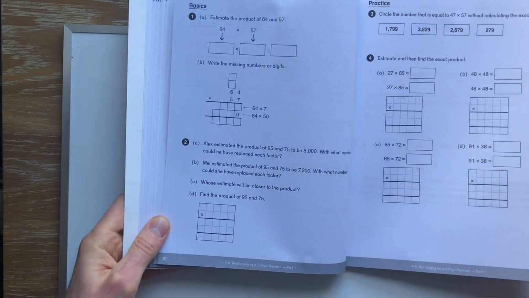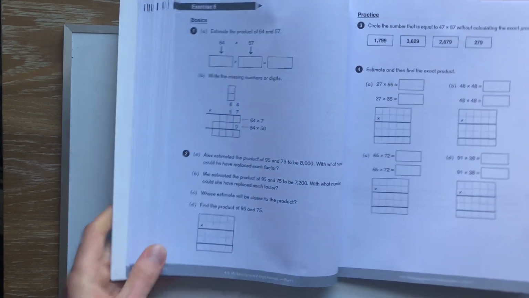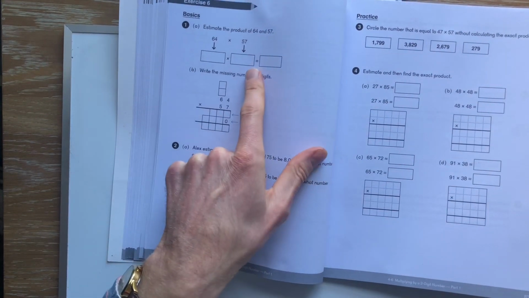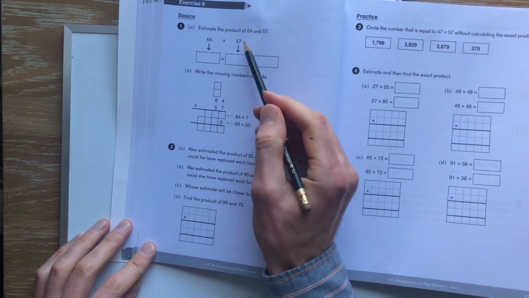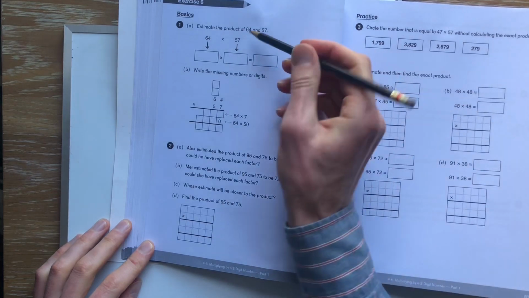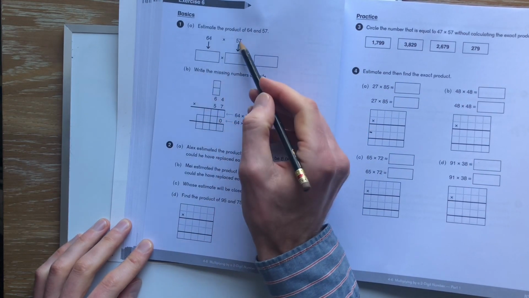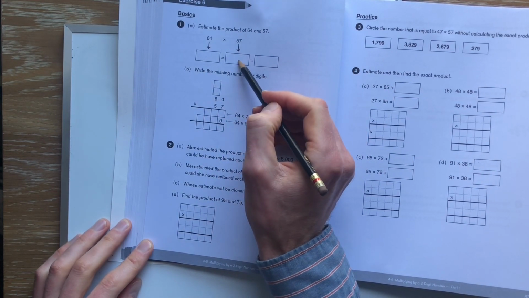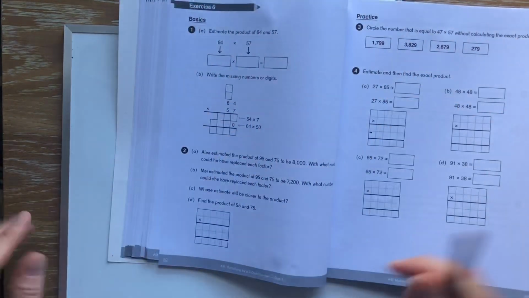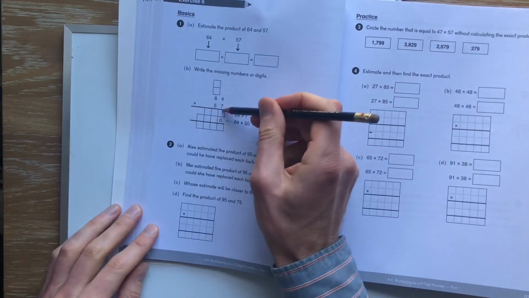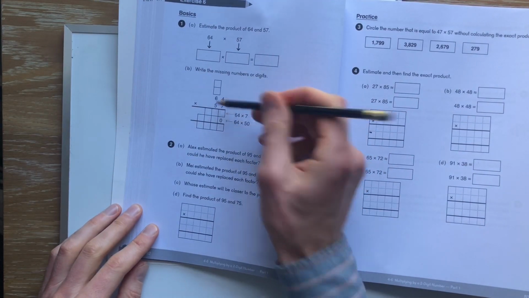Today, you guys, you're going to be looking at these pages, 82 and 83. For this one, they want you to estimate this problem. I just recommend doing it a simple way. Just say, okay, 64 is close to 60, 57 is close to 60. What's 60 times 60? Well, what's 6 times 6? And then add the 2 zeros over there. And then they want you to try to figure out this problem, just like I did.